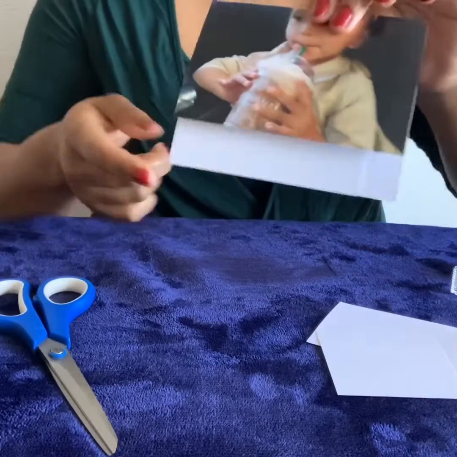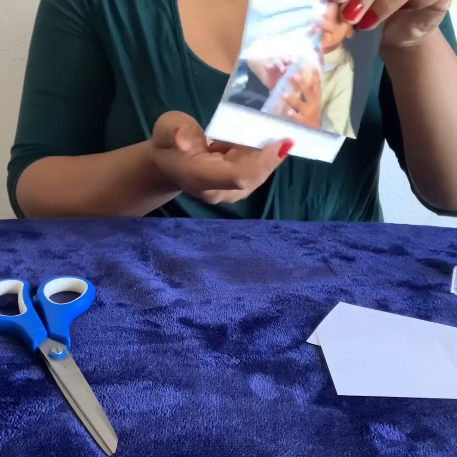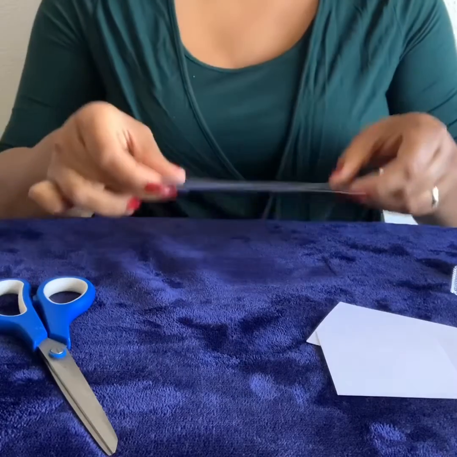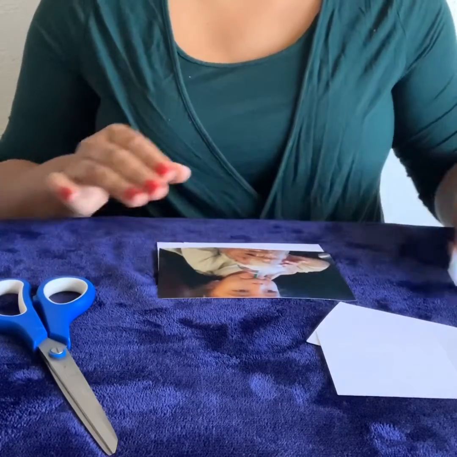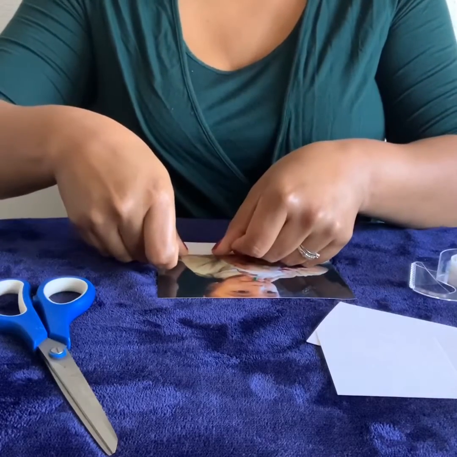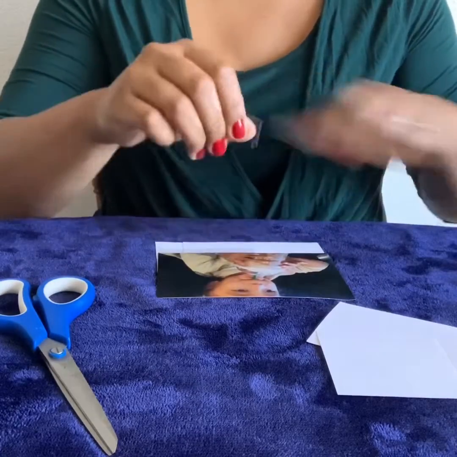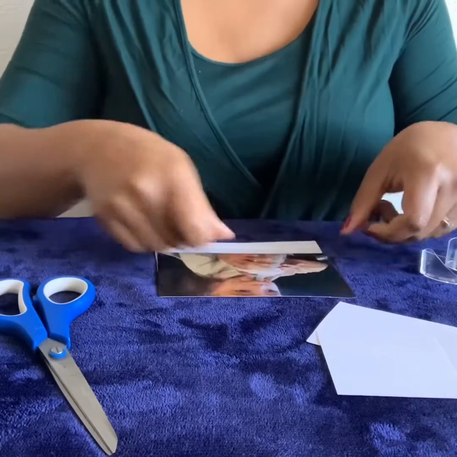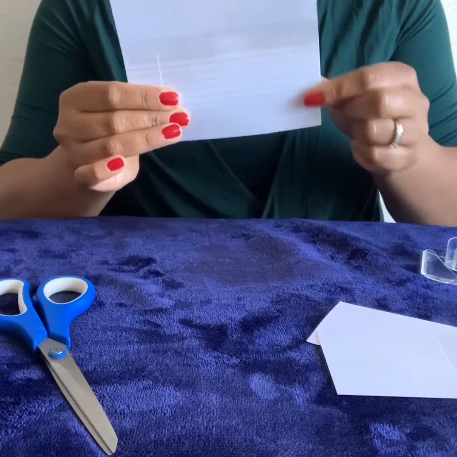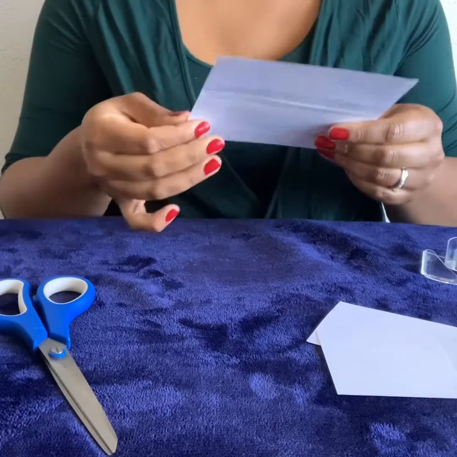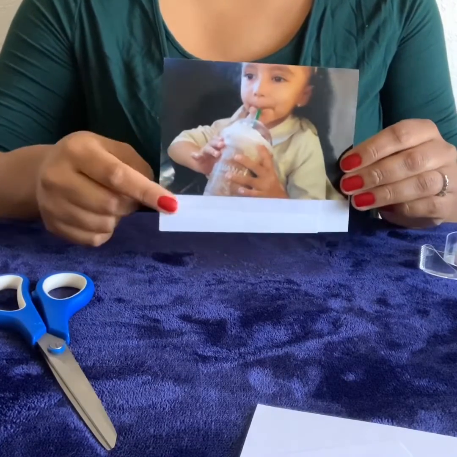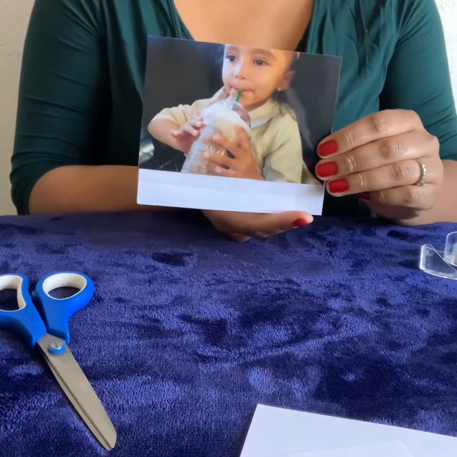Done. And as you can see, it has like a little flap right here. I don't like that. So what I'm going to do now is I'm going to get the picture, I'm going to turn it around, lay it down, and I'm going to get some more tape and just lightly layer it over like that. Should you have any right here, just fold in or cut, doesn't matter. So now I have it looking like this. It has some space down here for me to do my writing.